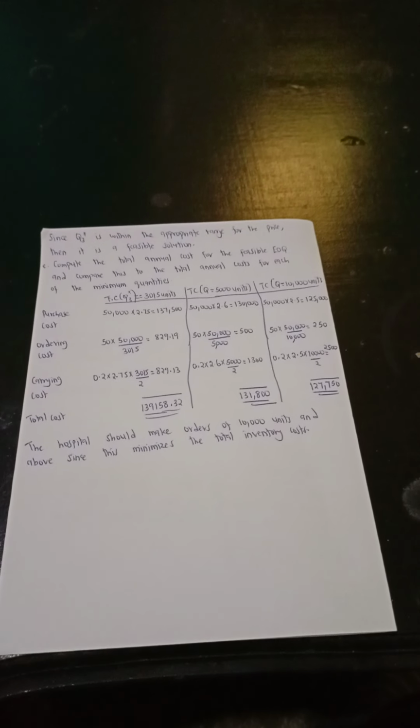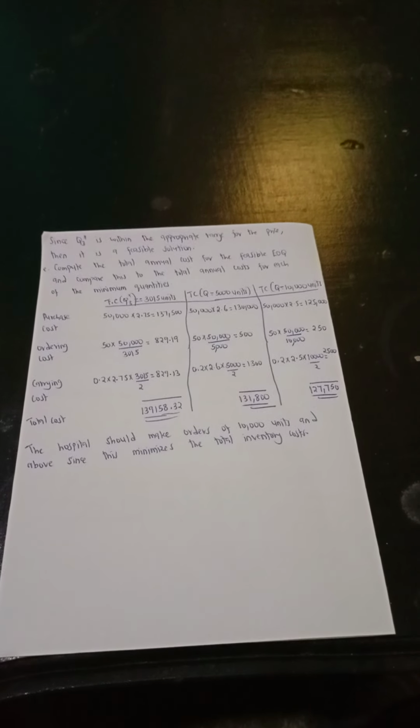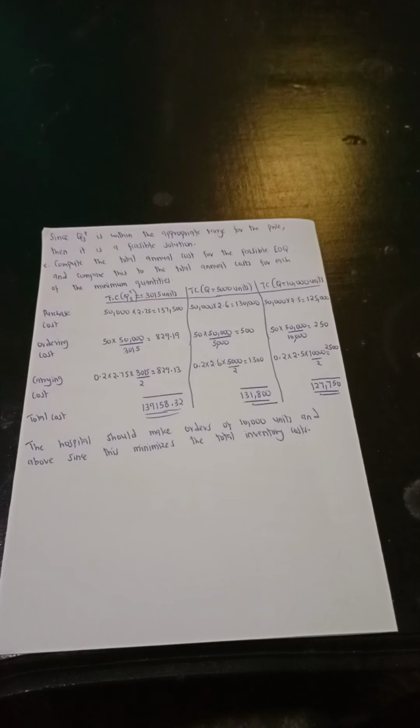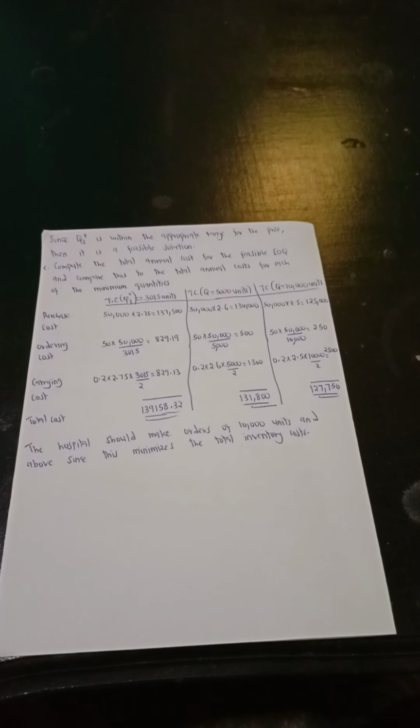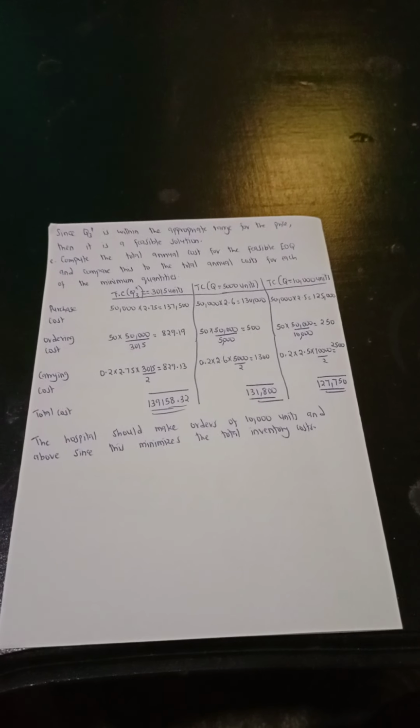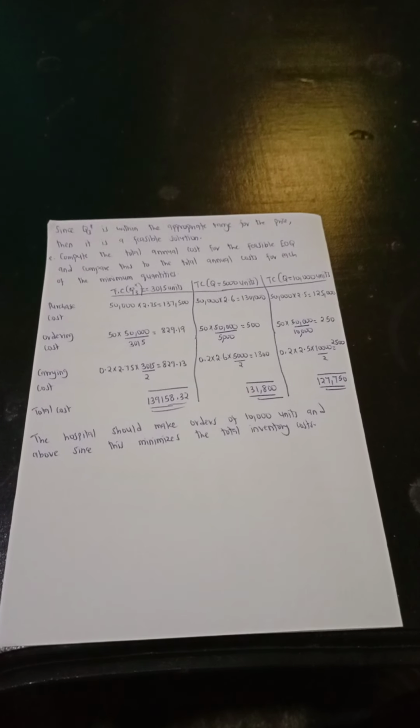When we look at those total costs, we see that the least is going to be when the quantity is 10,000 units, because the total then is 127,750. We compare it with 131,800 and 139,158.32. So we see that 127,750 is the least, and that is why we are saying that the hospital should make orders at 10,000 units and above, since this minimizes the total inventory costs.